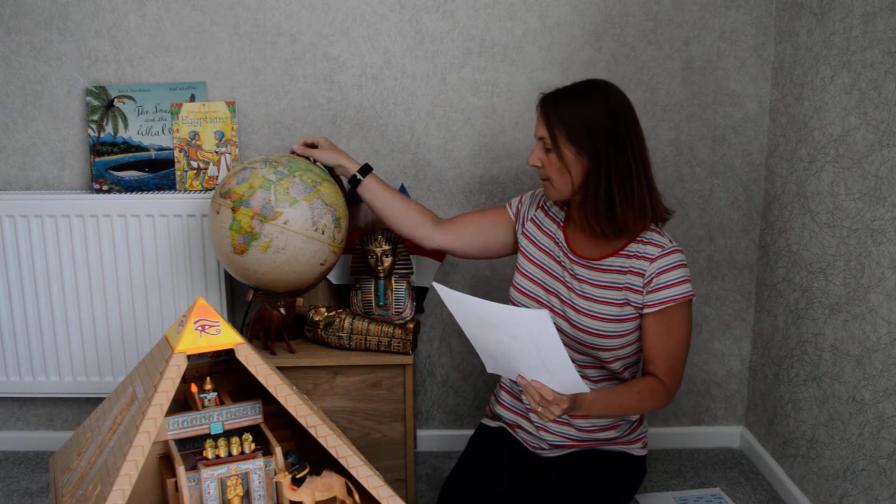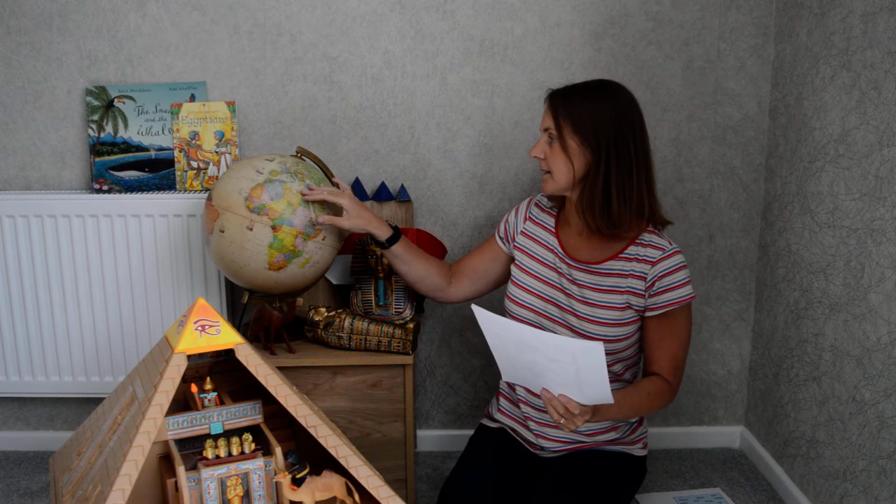And we're going to do some shape, space and measure today. So looking at our 3D shapes today. So as we're looking at the world, and this is a globe, which is a model of the world. I thought we'd review our 3D shapes.